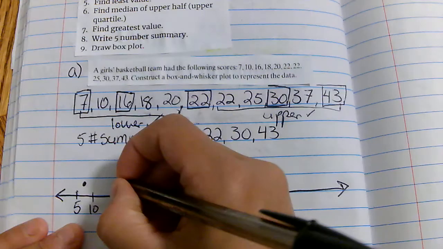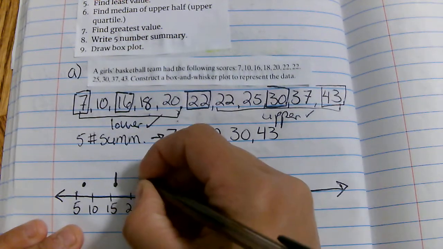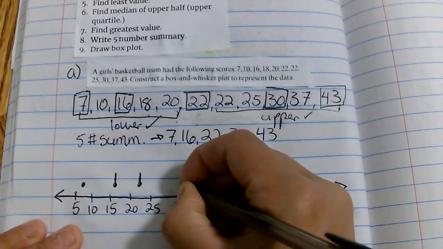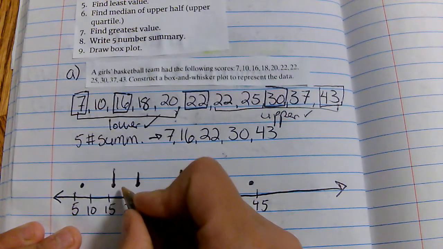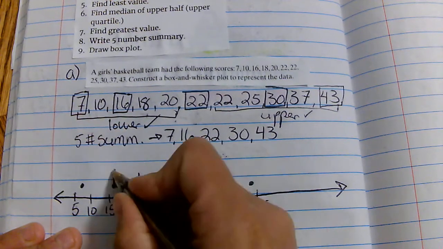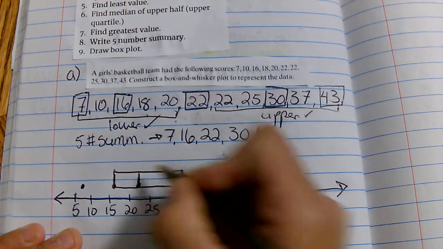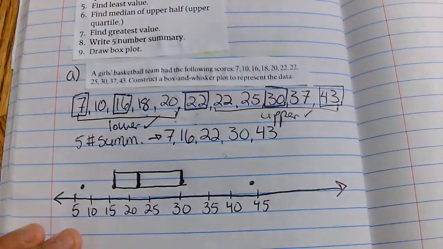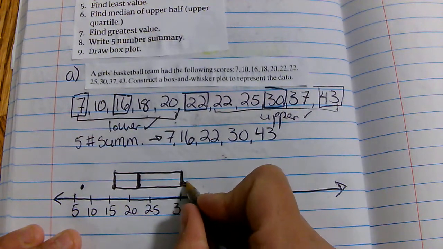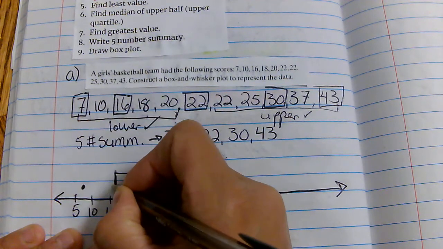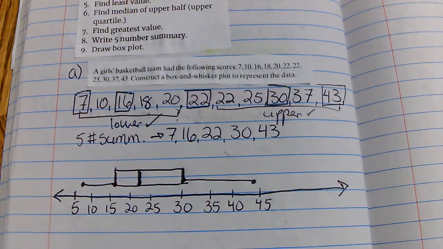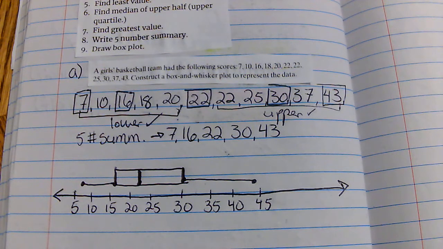Now I will draw my box. So I'm going to draw a line here, line here, line here. Remember, your middle 3 numbers, those make up the box. So there's a box. I'm going to define those a little bit better. There we go. And then from this point up is a whisker, and this point down is another whisker. So we have made our first box and whisker plot.